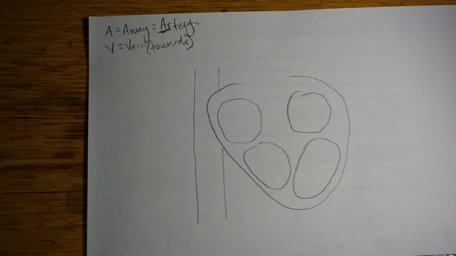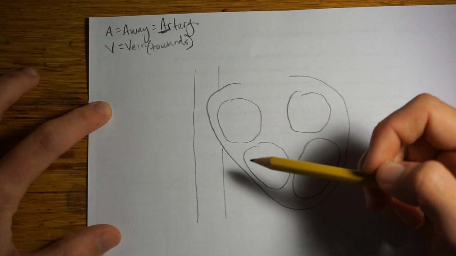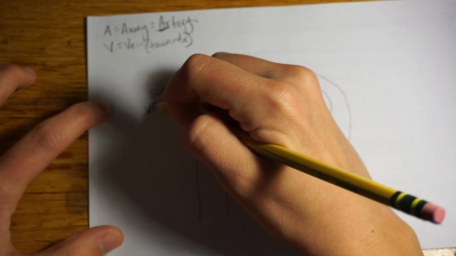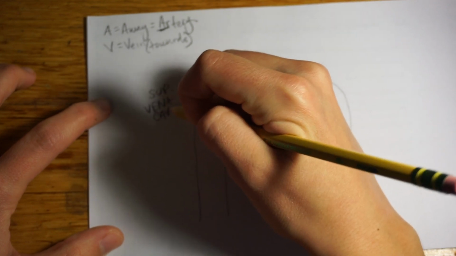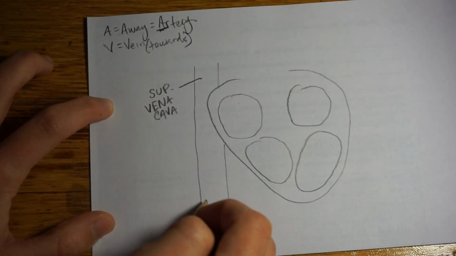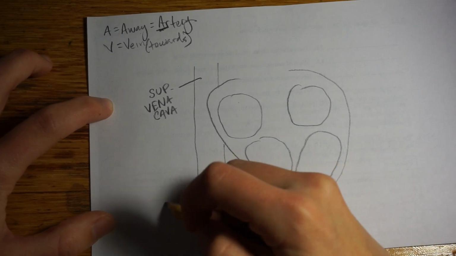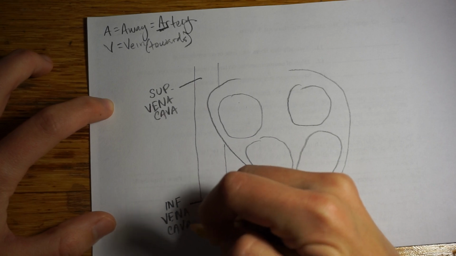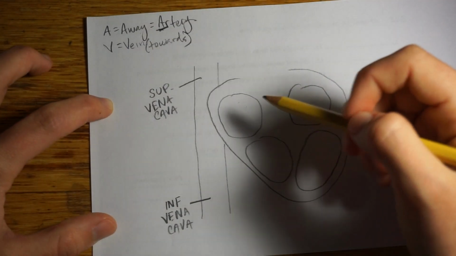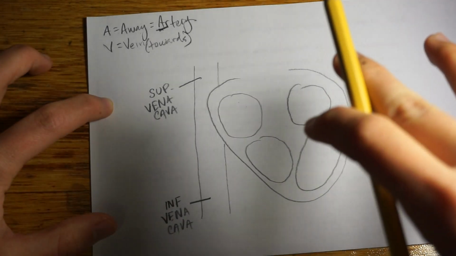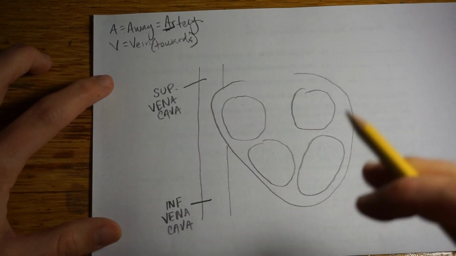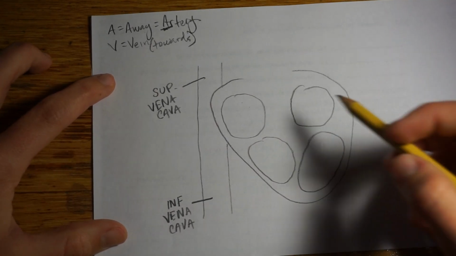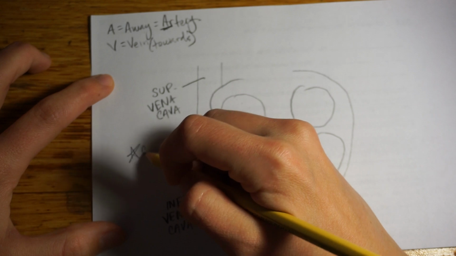Okay, so first blood needs to go into this right atrium, and it's going to come from here, which is the superior vena cava, and then there's also an inferior vena cava. There's also a third thing that we can't see because we're looking at the anterior view of the heart. The third vessel that we cannot see here is the coronary sinus. So we're going to put a star here. We can't see it.